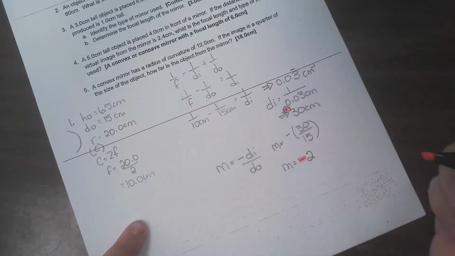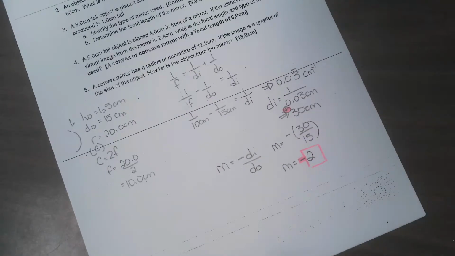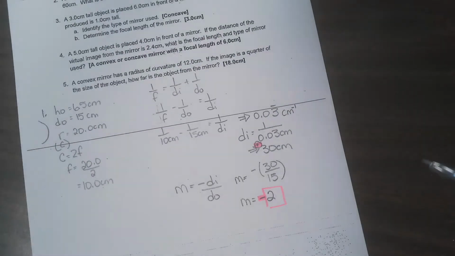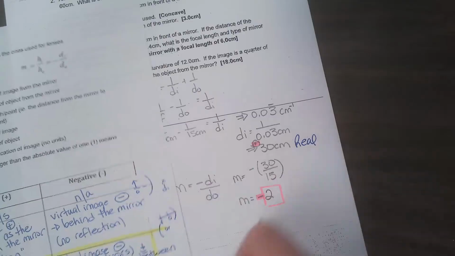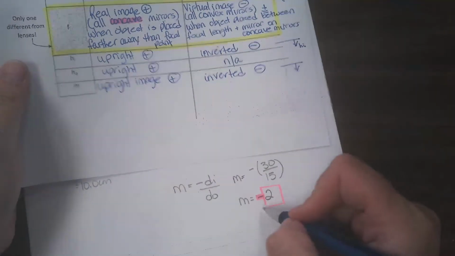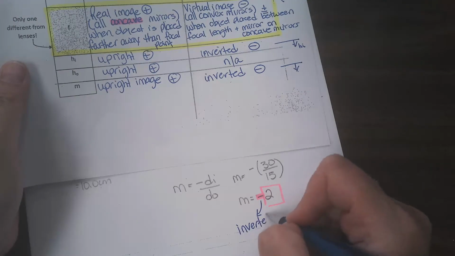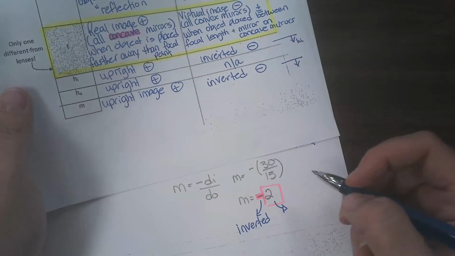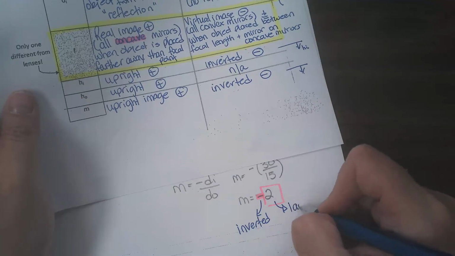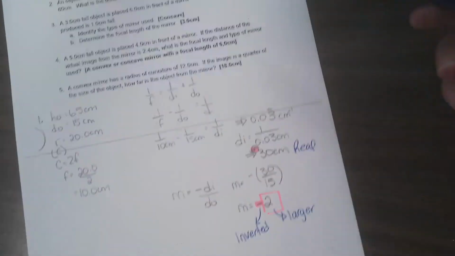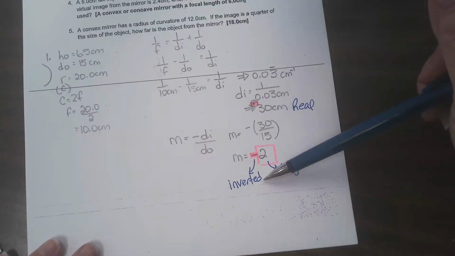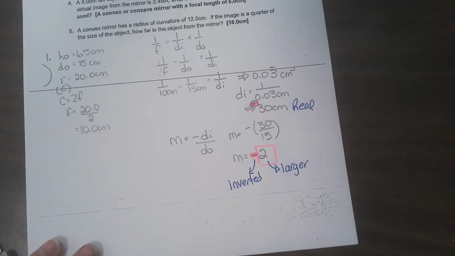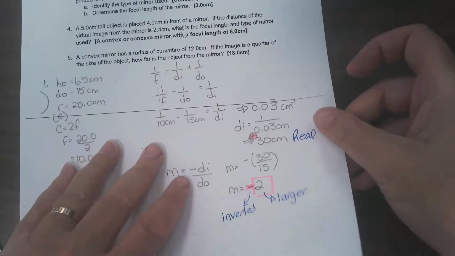So this piece of information tells us something, and the number 2 tells us something. Positive di tells us that it's real. Negative M tells us that it's inverted. And number 2, which is a whole number, tells us that it's larger. So this image for question number 1 is a real image, meaning that we can see the reflection. It's inverted and it's larger. So we're going to see an upside down, bigger version of ourselves. Yay, just what I always wanted. A larger version of myself.